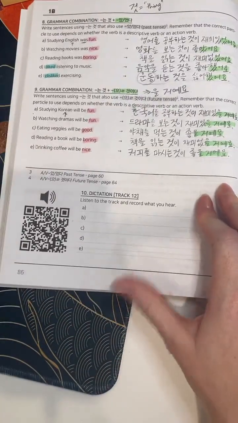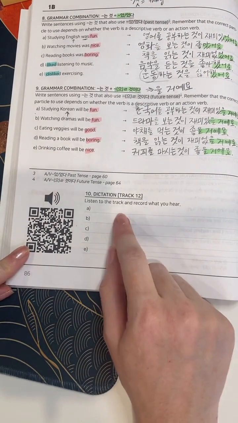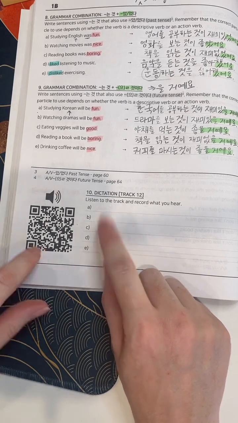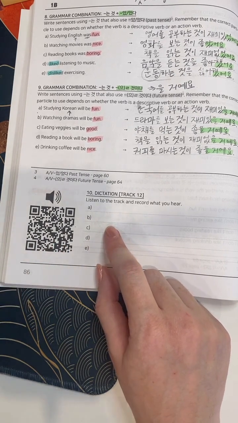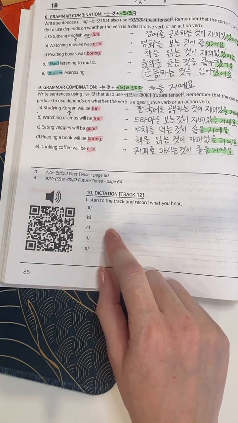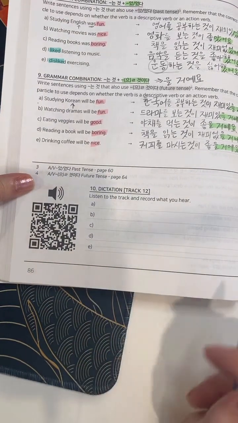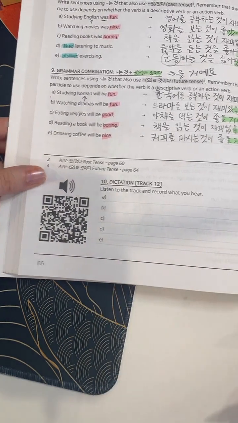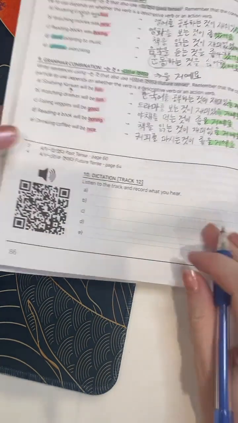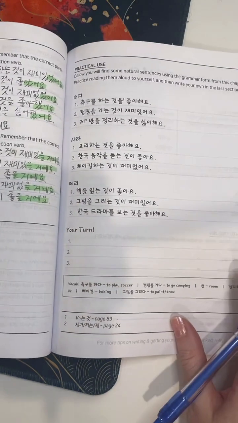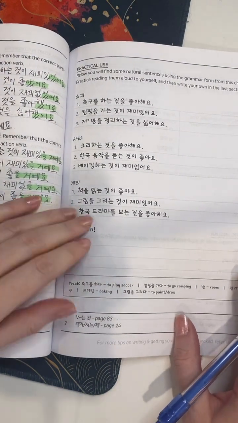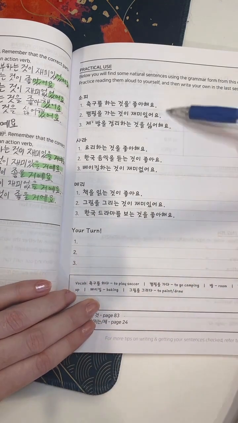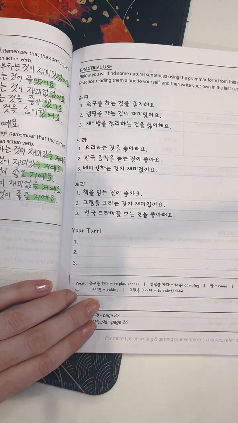The next exercise is a dictation, which I won't do in this live stream. But if you do get the book, make sure you do these because they're very useful to practice your listening skills. Basically, you follow the QR code, listen to the track, and you write down what you hear. The final exercise is a reading exercise and a writing exercise for you to practice. But let's just read through these sentences and see if we can understand what they mean.